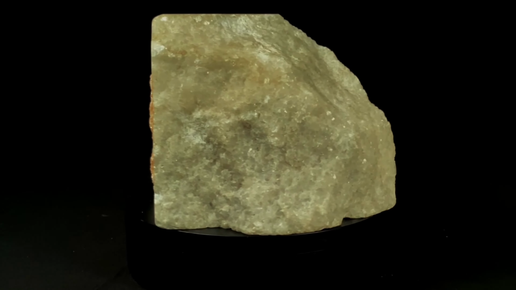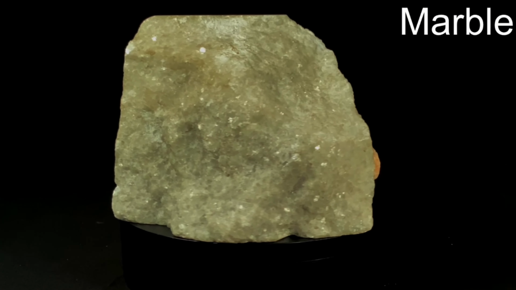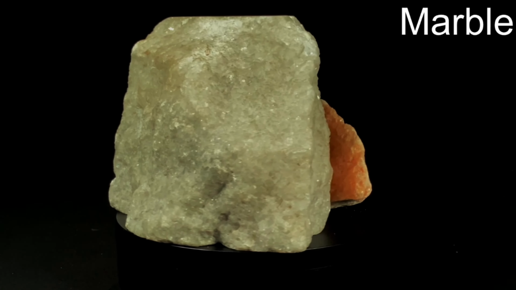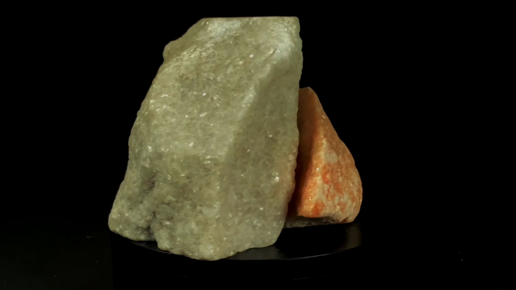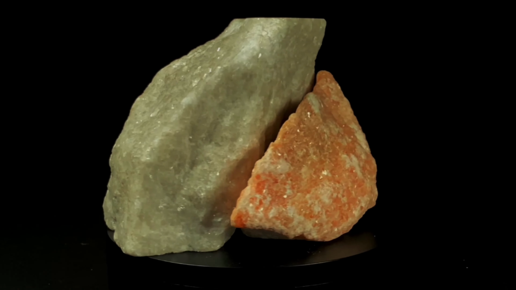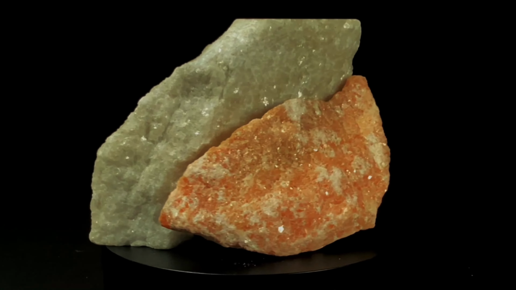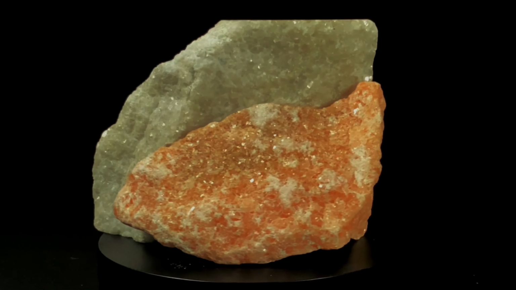This is another non-foliated metamorphic rock. The parent here is limestone. Marble is often a contact metamorphic rock that forms when limestone is in contact with magma or lava.